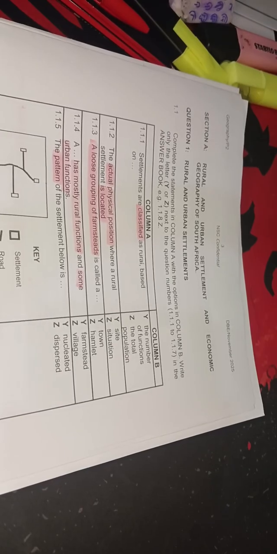So already I've given you the clue as far as the first question is concerned. Settlements are classified as rural based on what will be the correct answer from what we have there? The number of functions.